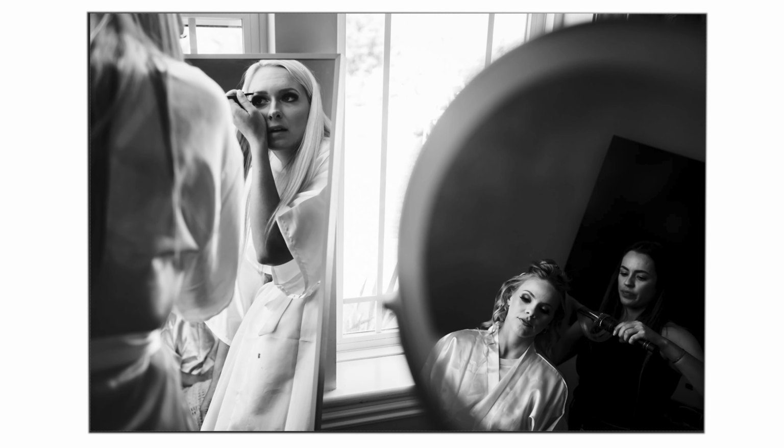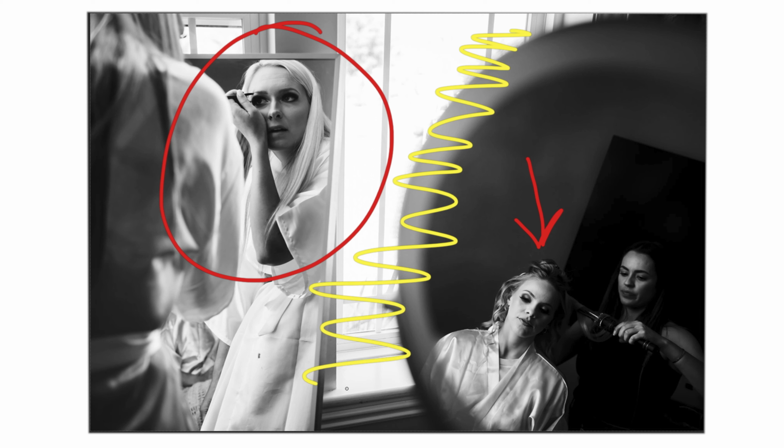This is my last reflection example. I've got the bride right here finishing up her makeup, and then I'm using this handheld mirror to show this bridesmaid getting her hair done on the other side of the room. So layering two stories together with the use of a mirror.